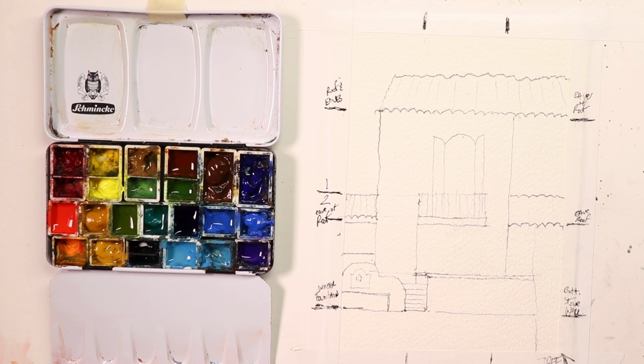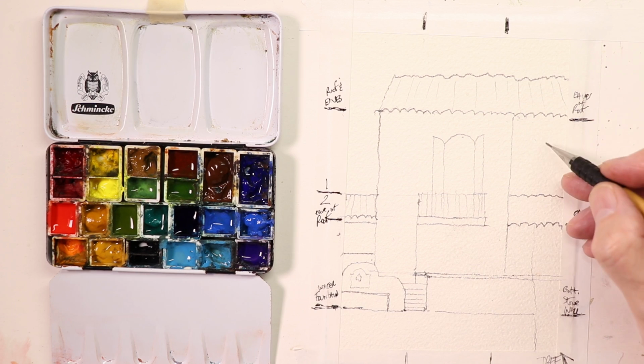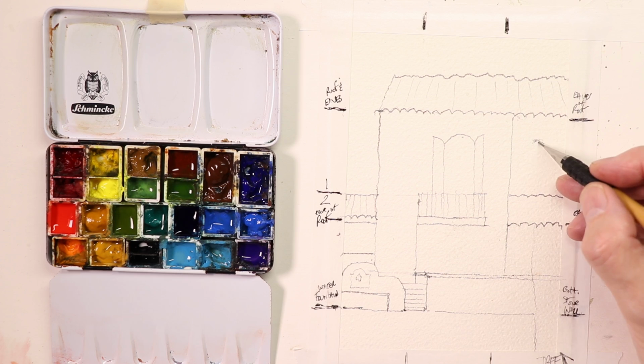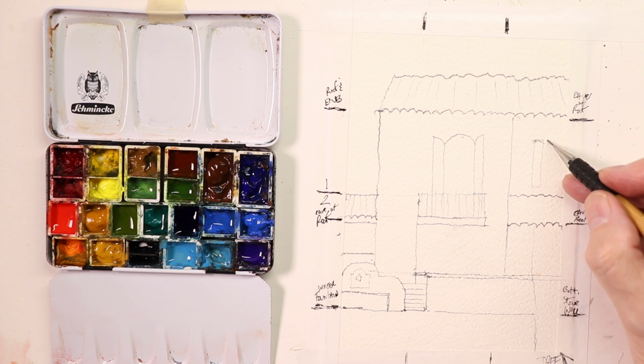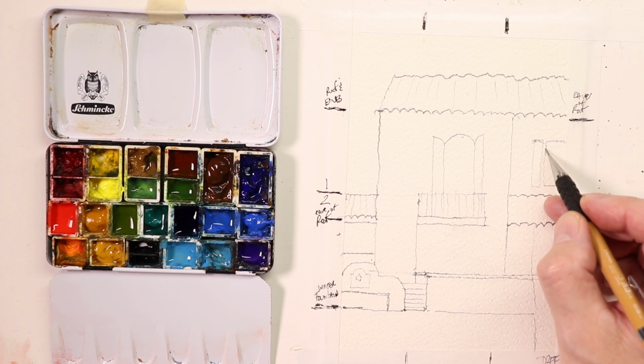And that's really it. And then over here, there is a window. So let's put a window over here. Half a window.